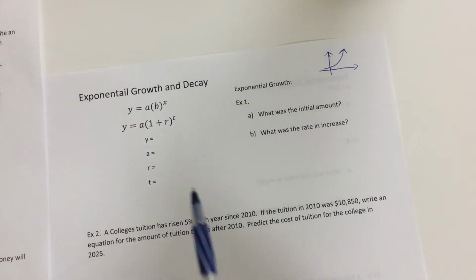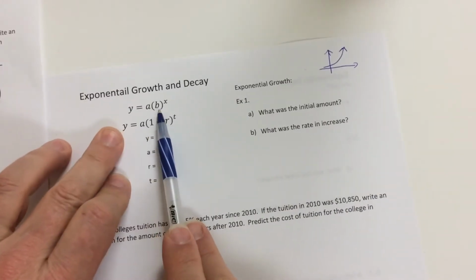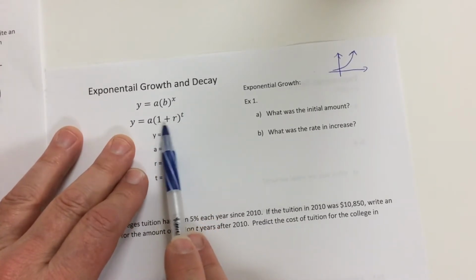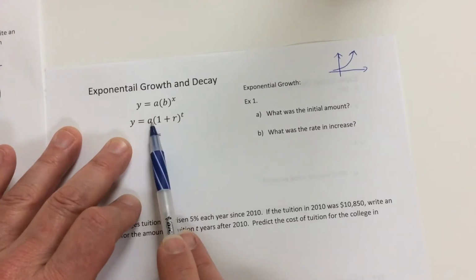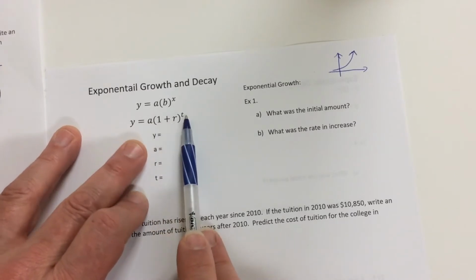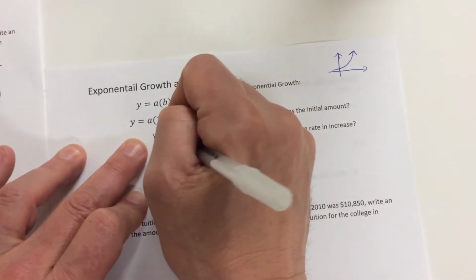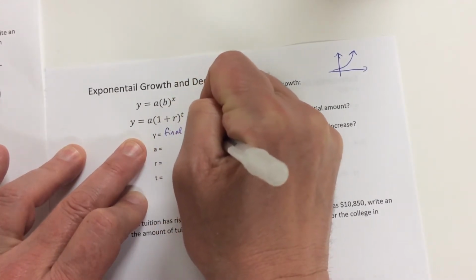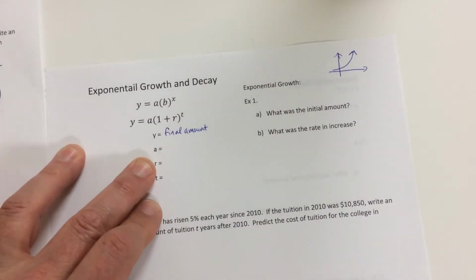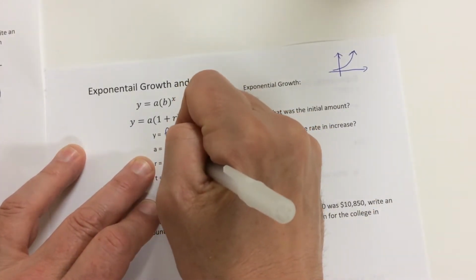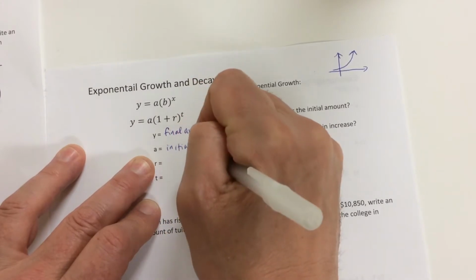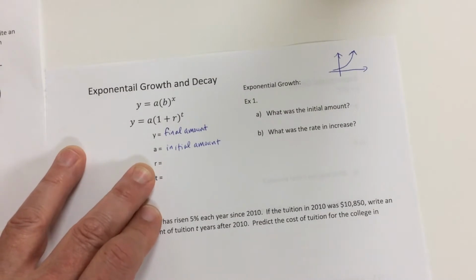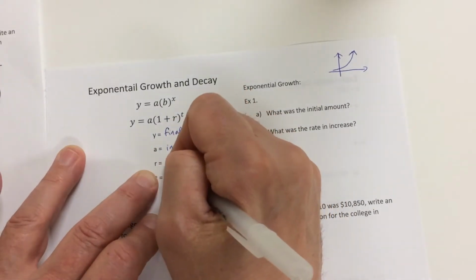And with exponential growth, it's all based on this y equals a times b to the x power that we've been talking about. But when it's talking about growth, we're using this formula right here. Y equals a times 1 plus r to the t power. And here y equals the final amount. A is the initial amount. R is the rate of growth.